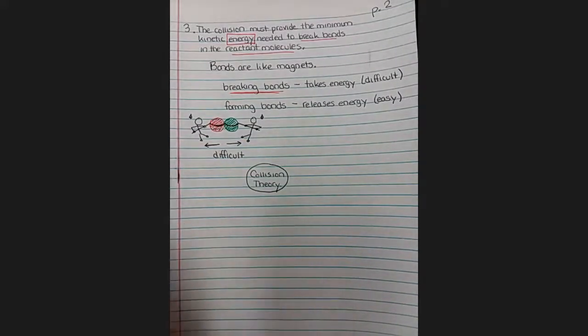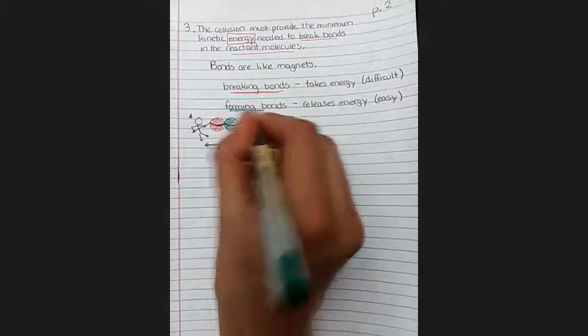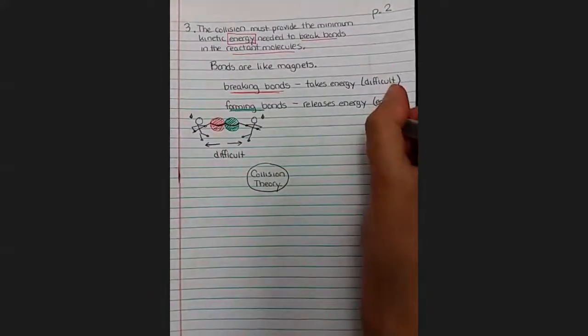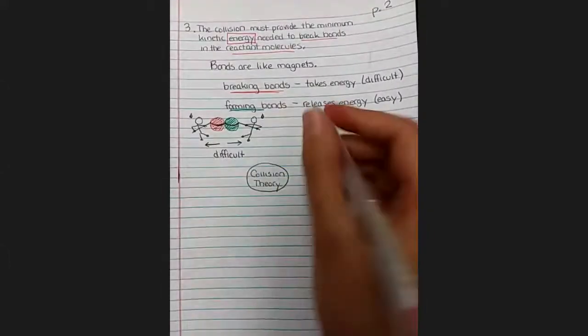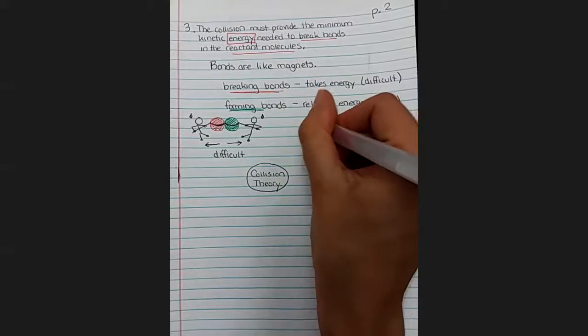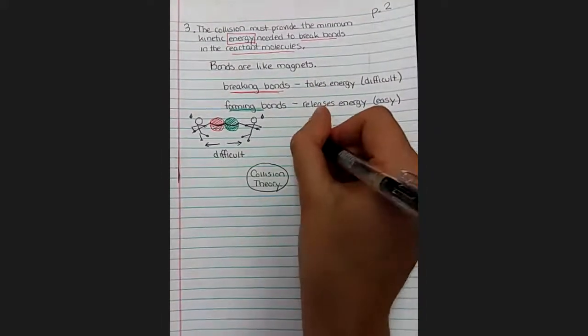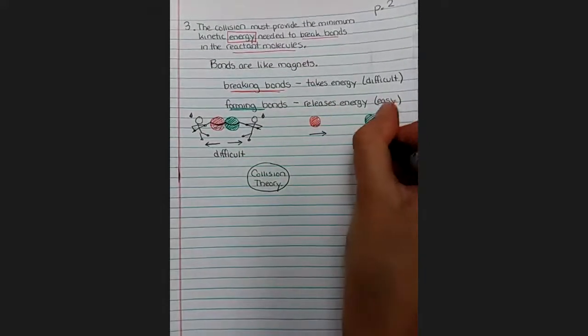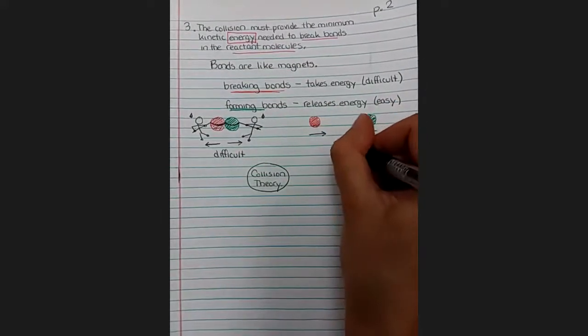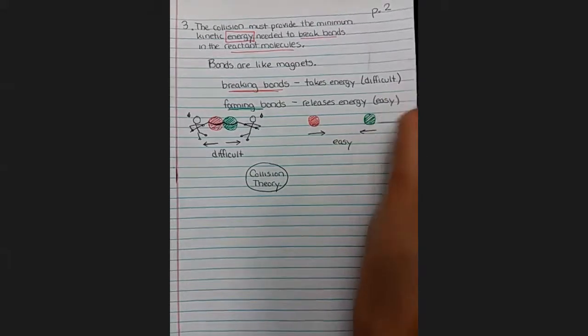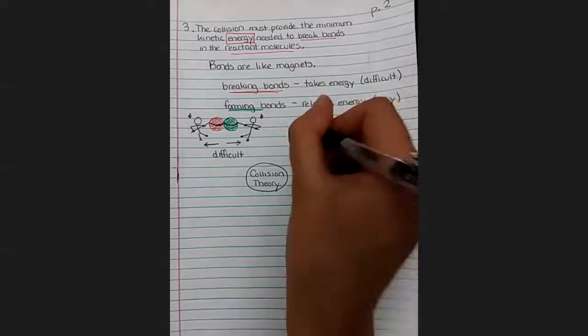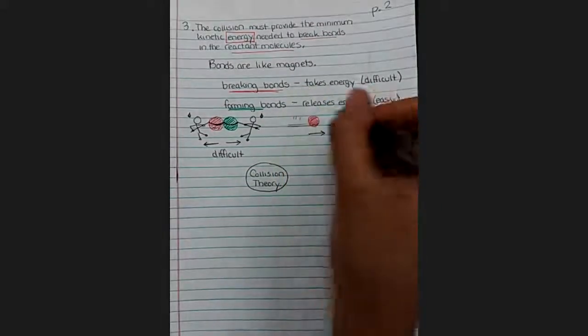All right, let's draw the opposite one. Forming bonds. So if we have two atoms and they are close enough together that they could form a bond, they're going to be moving towards each other. That is going to be a super easy step. So we can draw some lines showing this is going super fast towards each other.